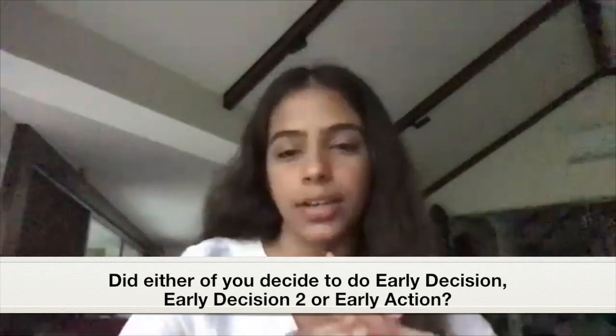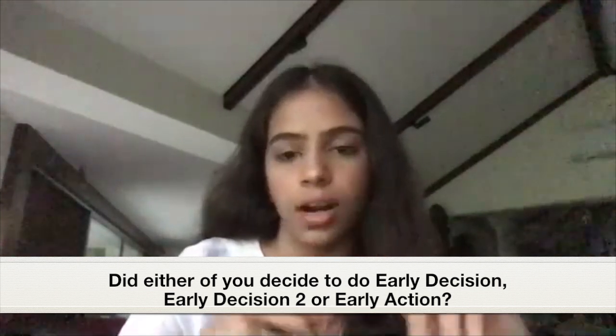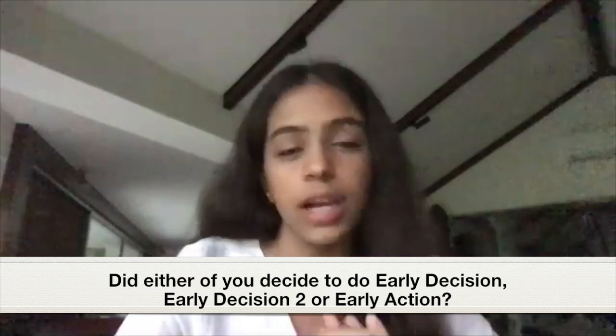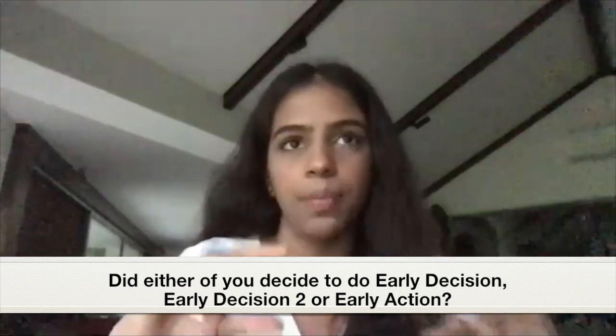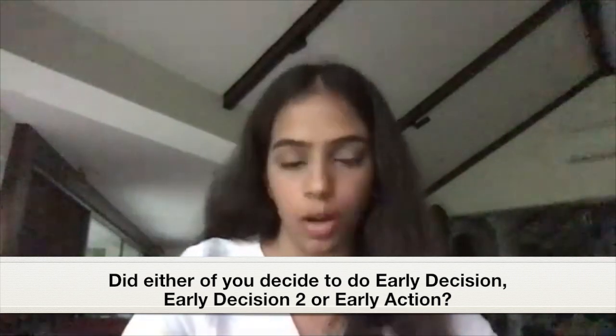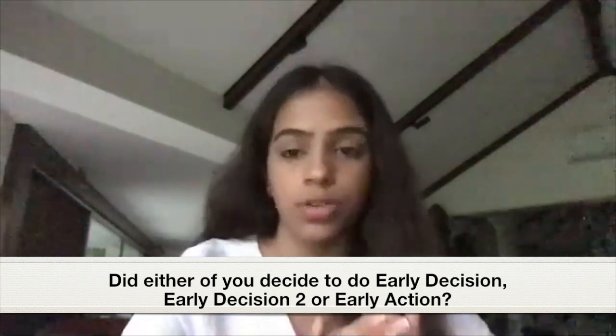As far as I know, only three schools have it. That's Harvard, Stanford, and Yale, maybe Princeton also, I'm not sure. But in this program, you cannot apply to any other university in your early round. You can only apply to that college. But if you get in, you have an option to not go.